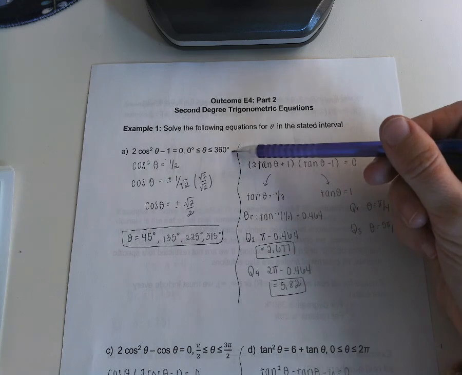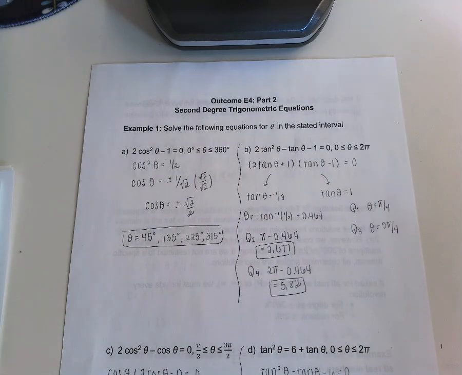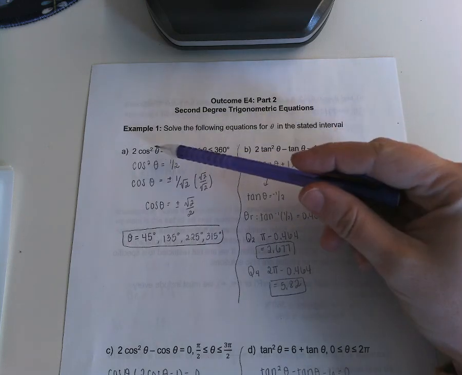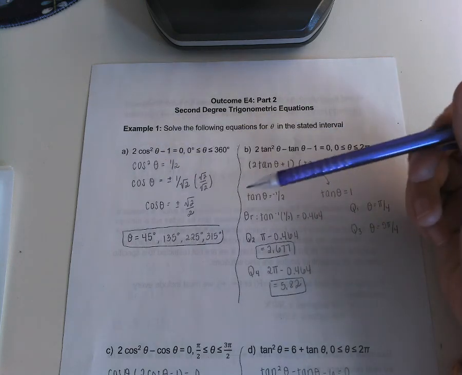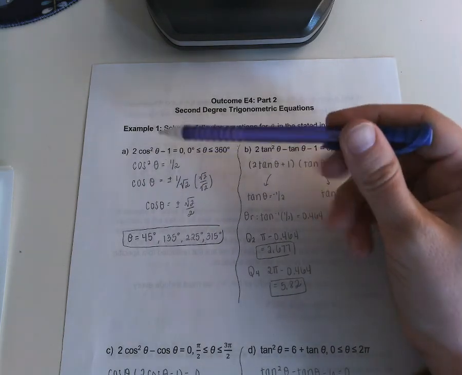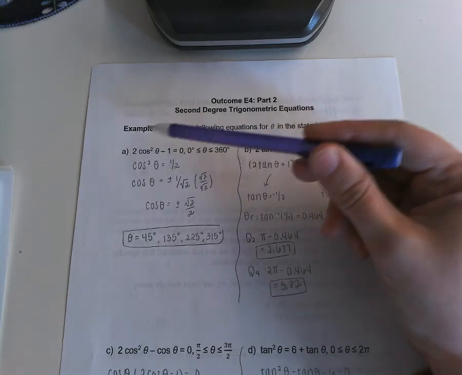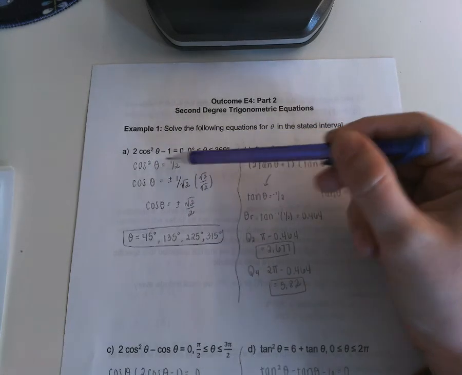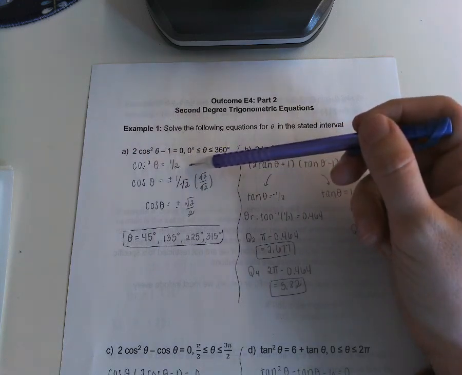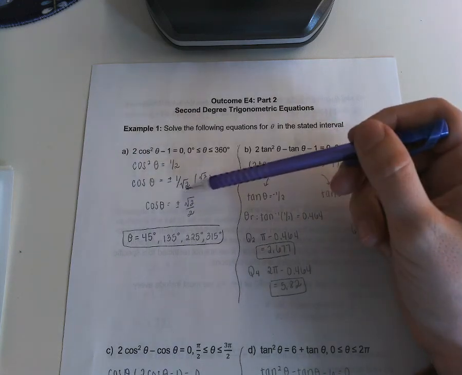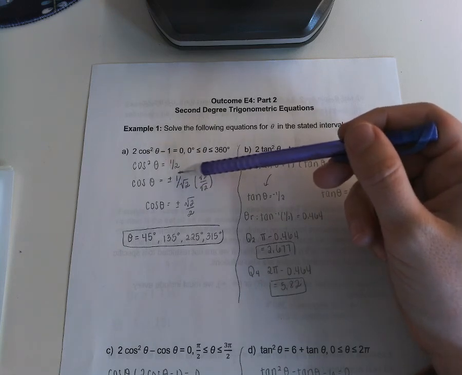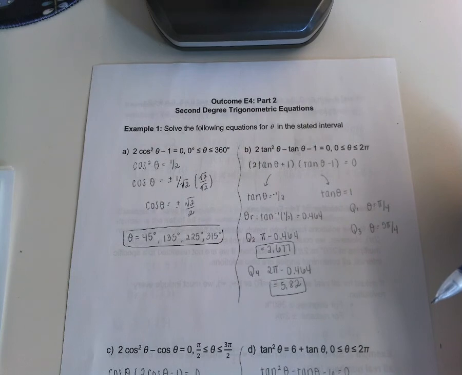And we're looking for our solution in degrees and just in the first revolution. So the thing to pay attention to when you have these second degree functions is that sometimes you're going to get more answers, and that's because in this case, when you move the 1 to the other side and then divide by 2, you get that cosine squared theta is equal to 1/2. And when you take the square root, remember that you would get plus or minus, and it would be 1 over root 2 once it's simplified.